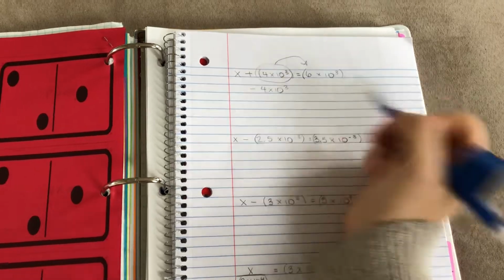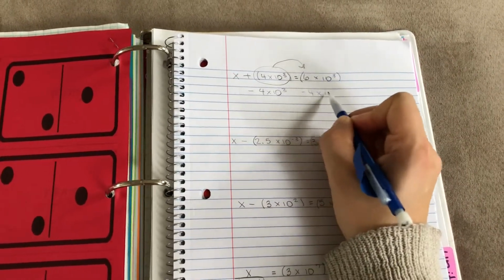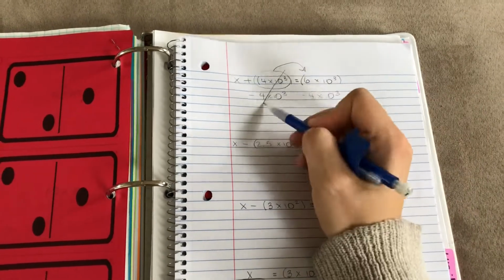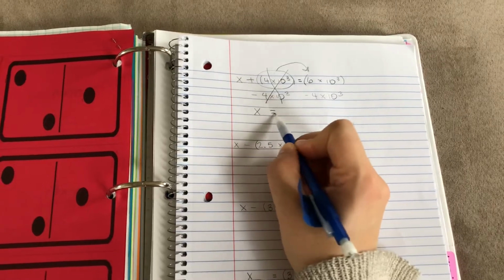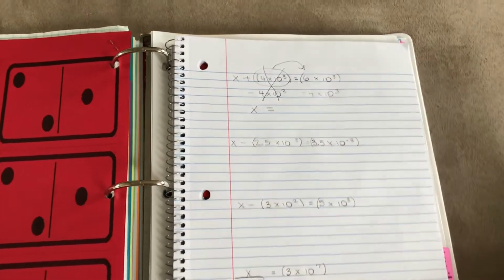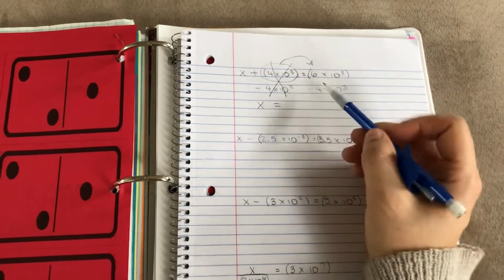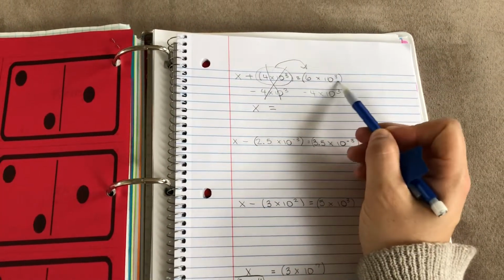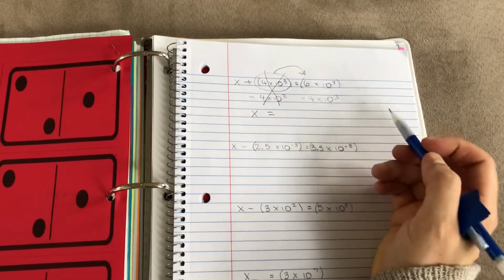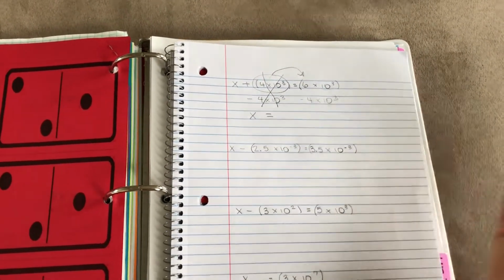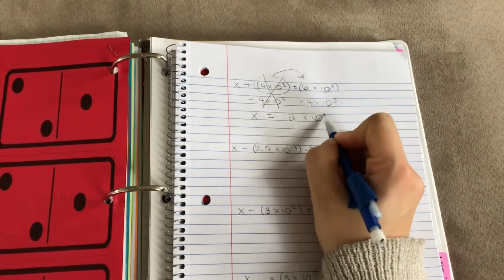Remember, this is just a number. It's just a simplified form of the number. We're going to do the same thing on this side. Cancels off here. And we have x equals, now on this side, when we're subtracting numbers in scientific notation, think of this as having 6 of something, and we're taking away 4 of those things. So if you have 6 of something, you're taking 4 of them away. We're left with 2 of those things.